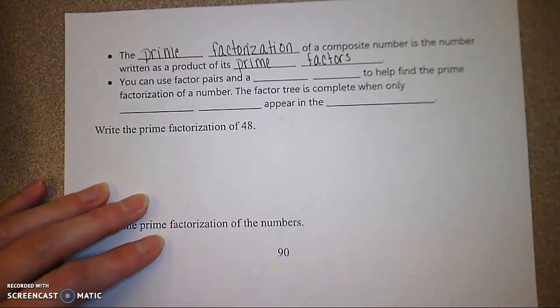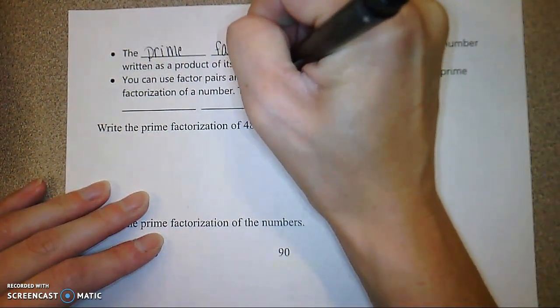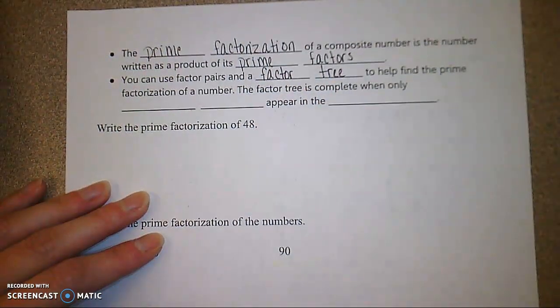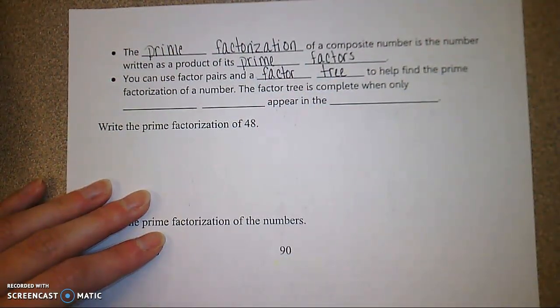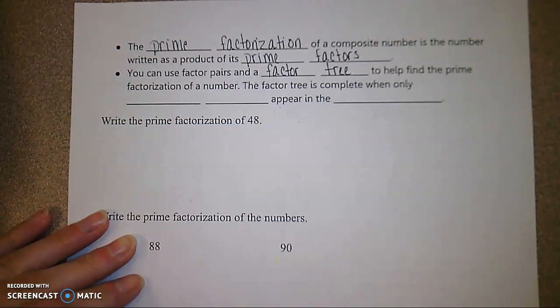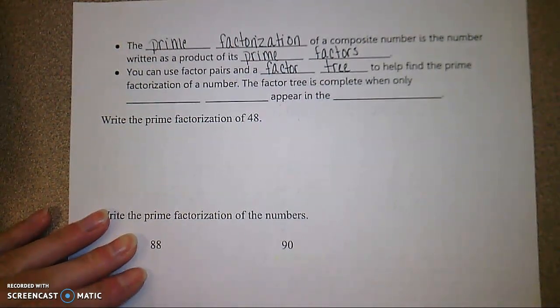We use something called a factor tree to find our prime factorization. And then you know your factor tree is complete when you only have prime factors in your product. So you get down to just prime factors. Basically, you can't divide it anymore.